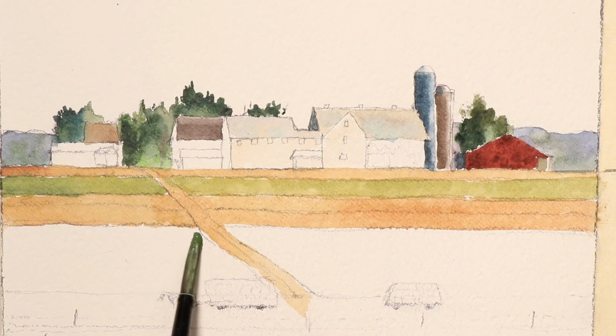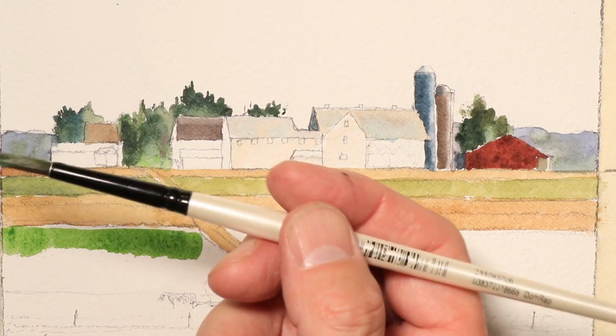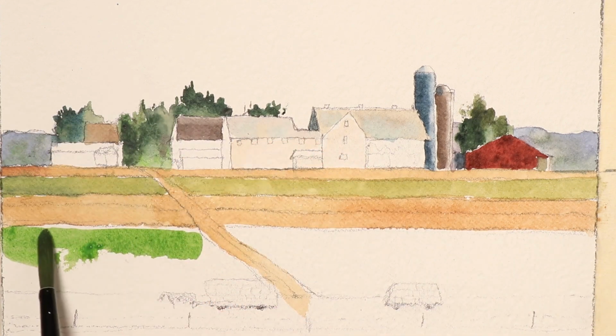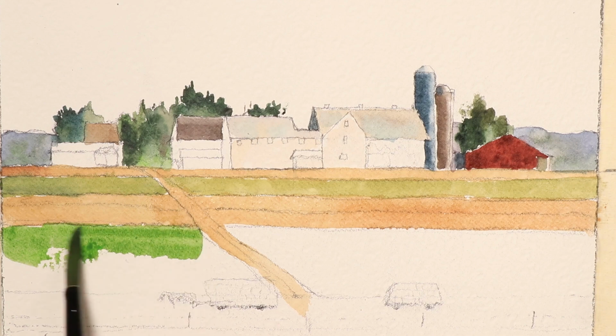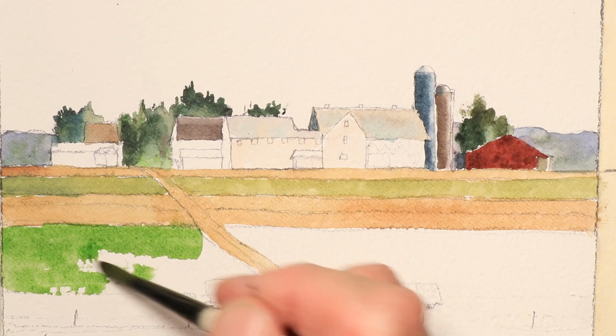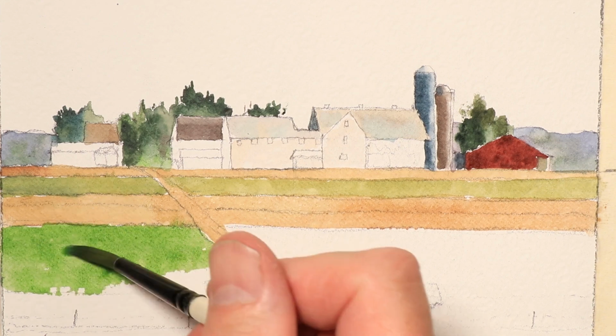But this here is quite a bit of green, a large area, so I'm just going to use a larger brush. I grabbed my Simply Simmons number 9, and then we're just going to get that here, like so. I'll go for the more controlled brushwork.